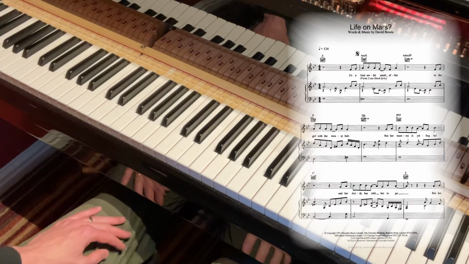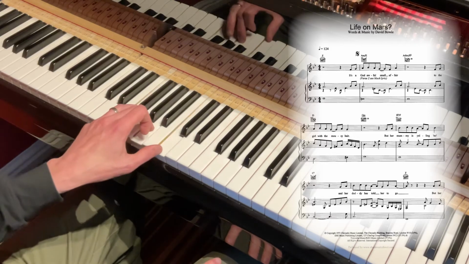So we're going to have a look at Life on Mars, which has this chord progression, which has a beautiful descending bass line. I'm going to show you that in a moment on the video, and then you can unpack that and see what you can learn from it. So without further ado, let's have a closer look at the chord progression for this wonderful song, Life on Mars by David Bowie, and see what we can learn from it.